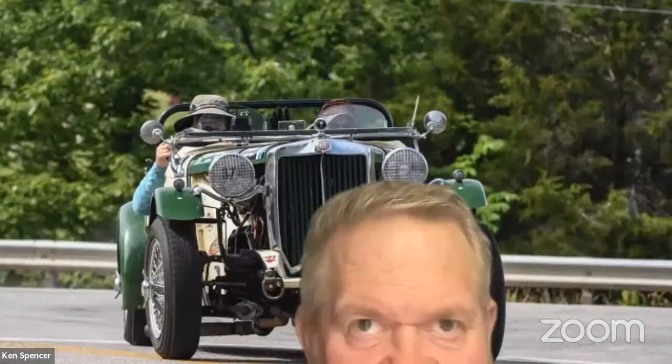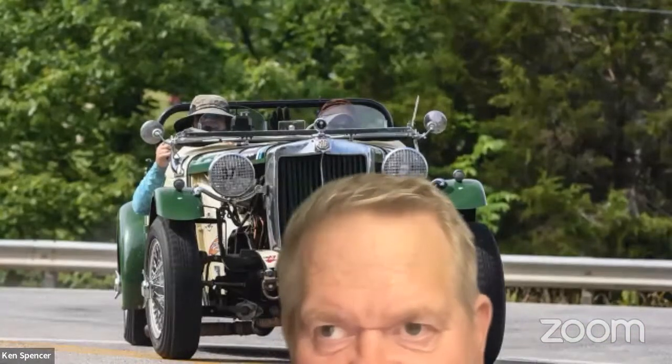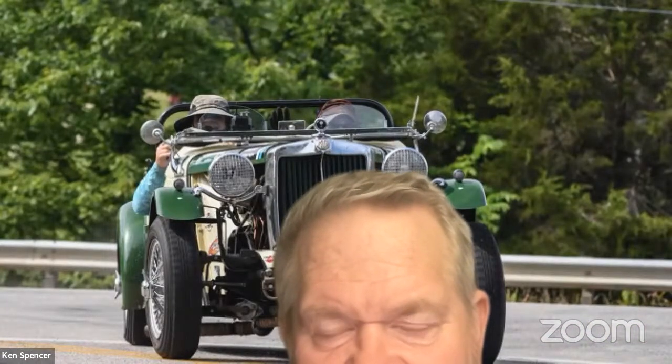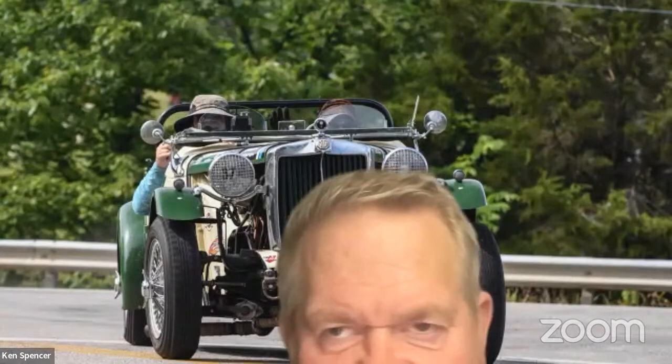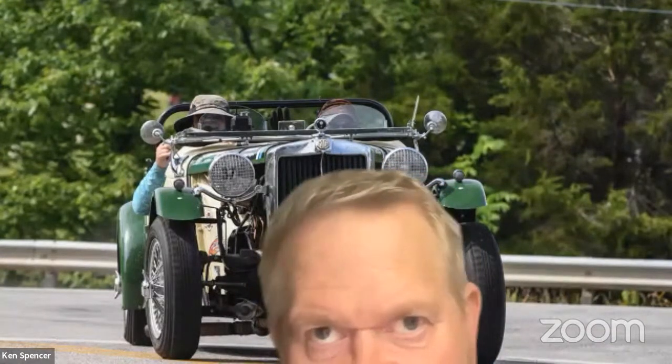If you guys can make me spotlight, I should show up. So that's the car. He took his driver's test in it, had his first date, and drove it to high school every day. He's 69 years old now.